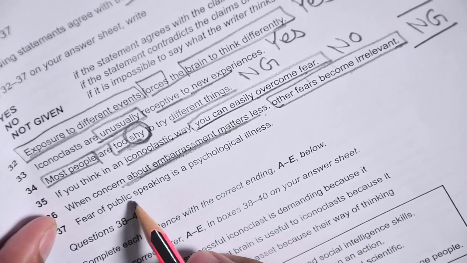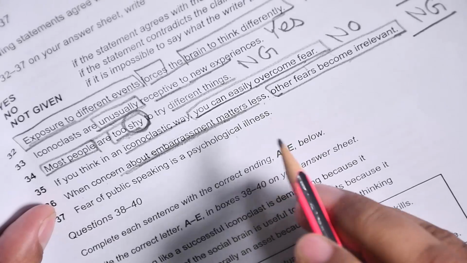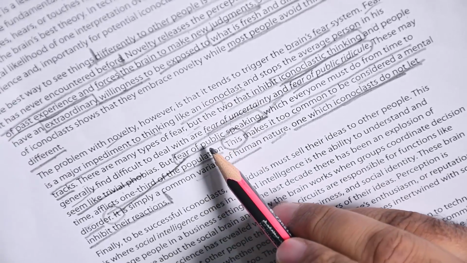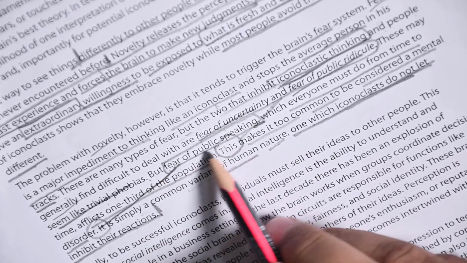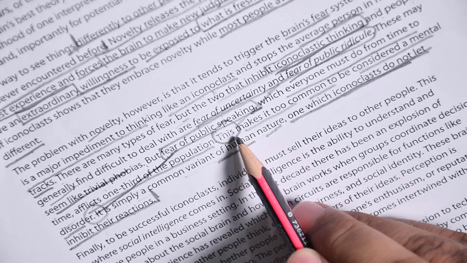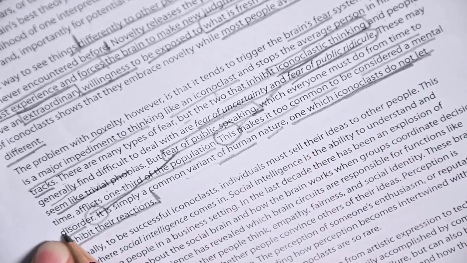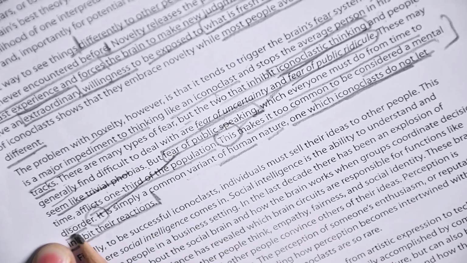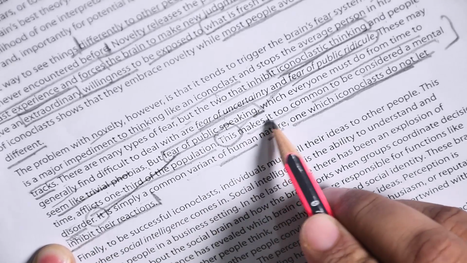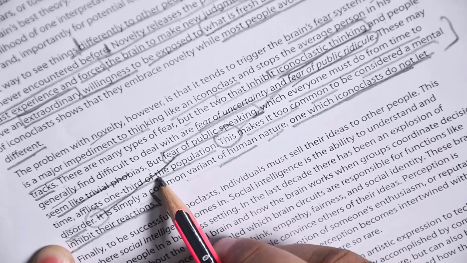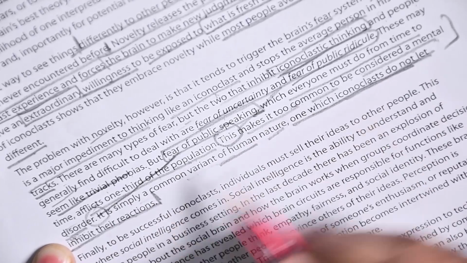37. Fear of public speaking is a psychological illness. All right. Fear of public speaking is a psychological illness. So let's see, what do they say? They say, but fear of public speaking, which everyone must do from time to time, afflicts one third of the population. This makes it too common to be considered a mental disorder. Too common to be considered a mental disorder means they do not consider it a mental disorder. This makes it too common. Means this public speaking afflicts one third of the population. They have this fear. So this makes it too common to be considered a mental disorder.